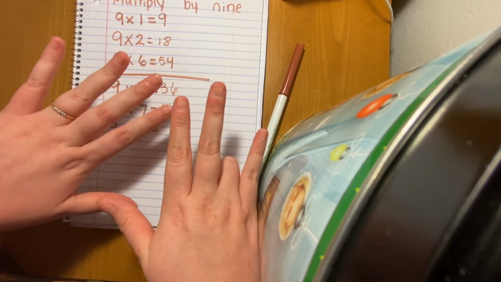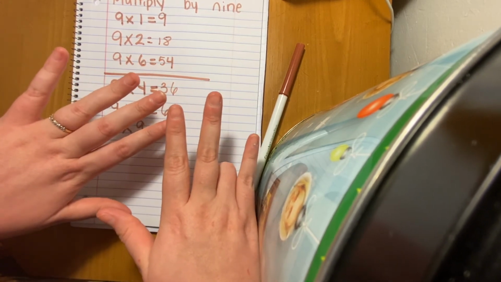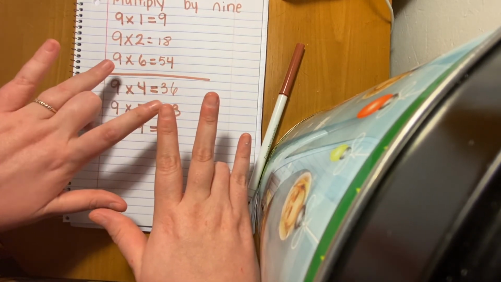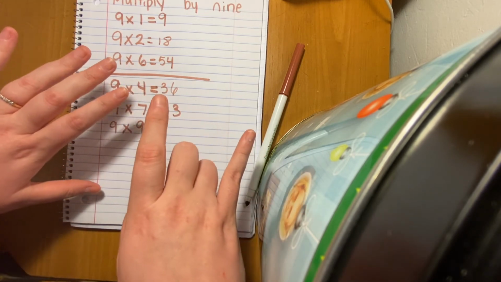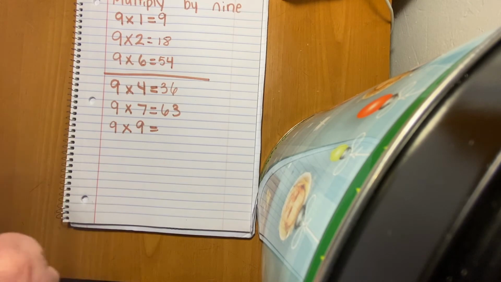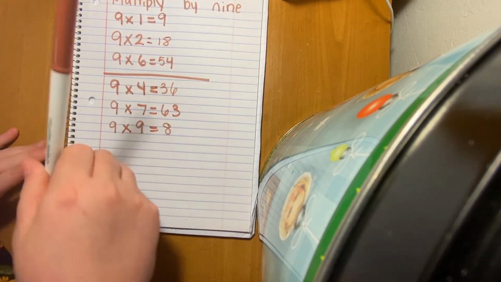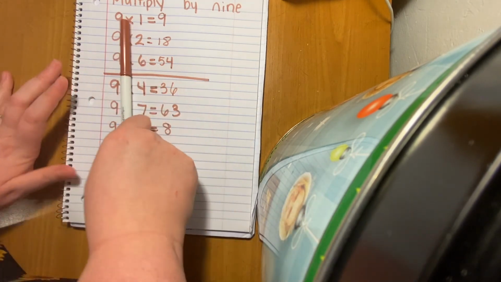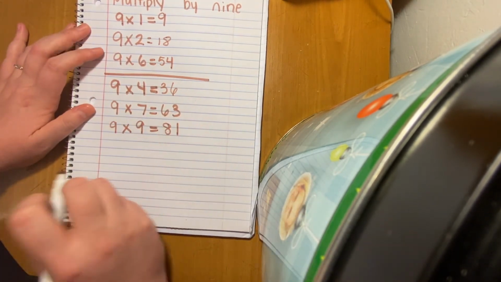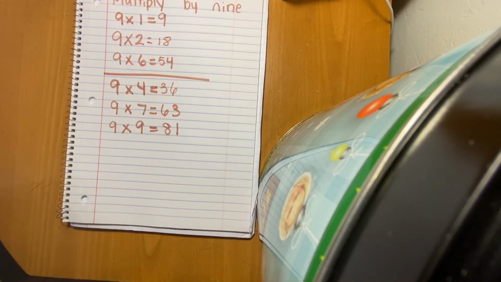So let's see how many we have in our tens place. 1, 2, 3, 4, 5, 6, 7, 8. So we have 8 tens. And how many do we have for our ones place? 1. So 9 multiplied by 9 is 81.